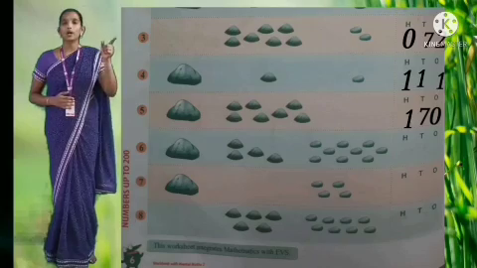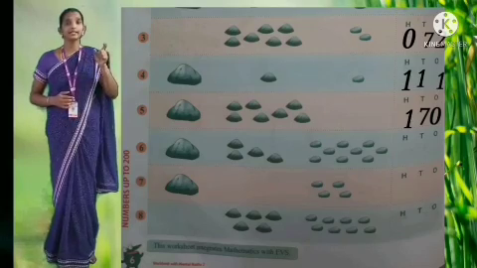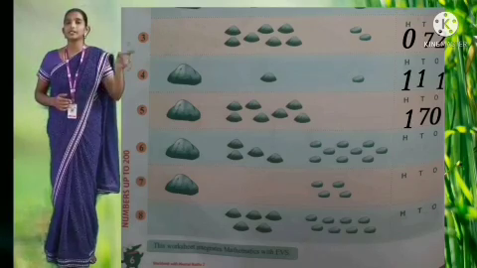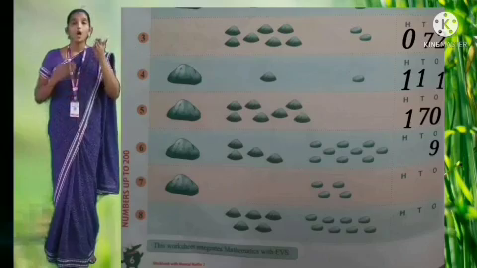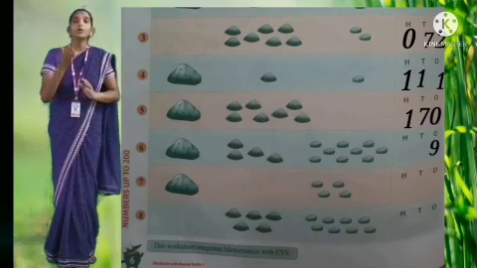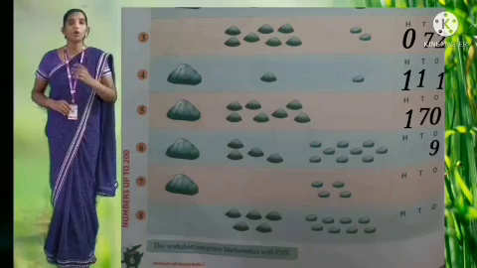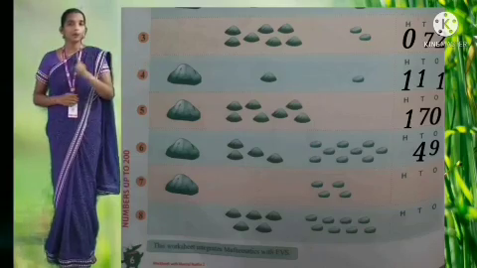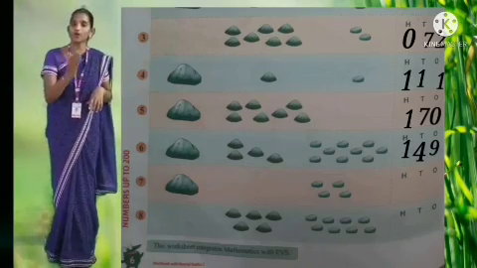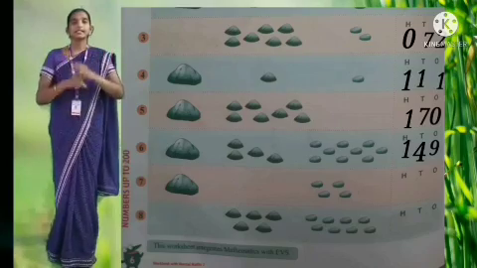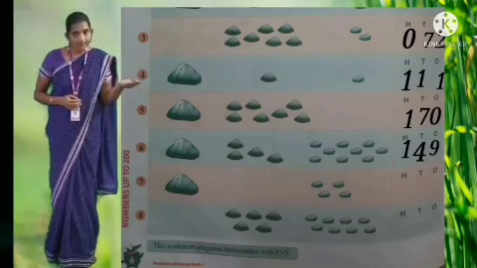Okay, now the next sum, sixth one. Count the pebbles. 1, 2, 3, 4, 5, 6, 7, 8, 9. In ones place we have to write number 9. How many smaller stones are there? 1, 2, 3, 4. So in tens place what is the number? 4. How many big stones are there? 1. So it is 149.